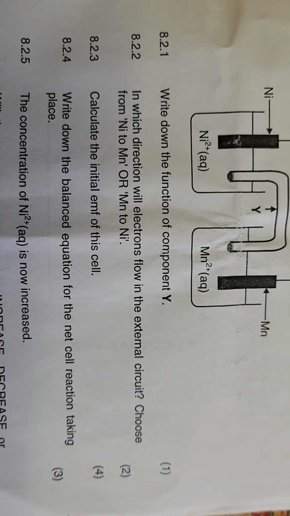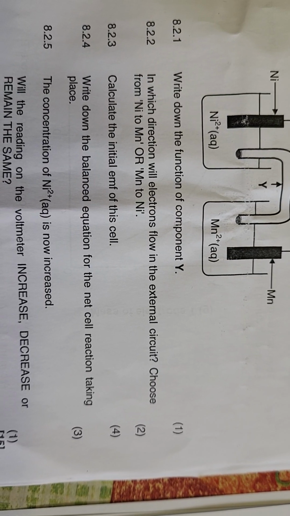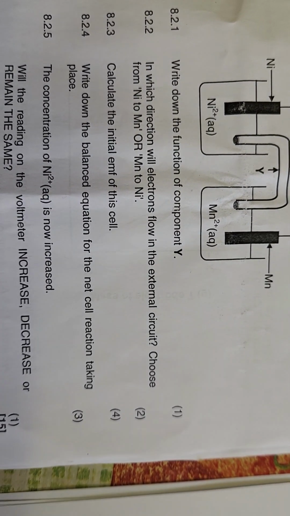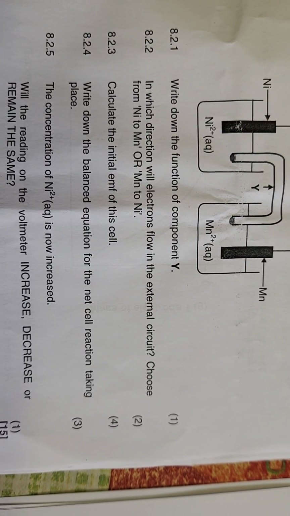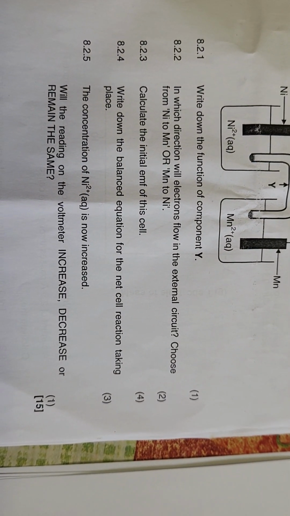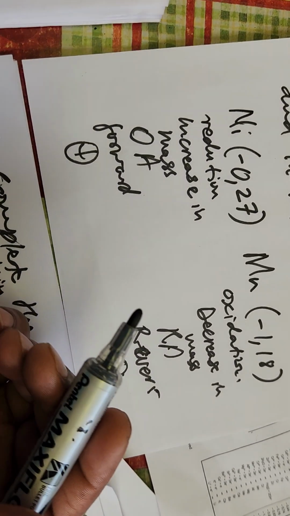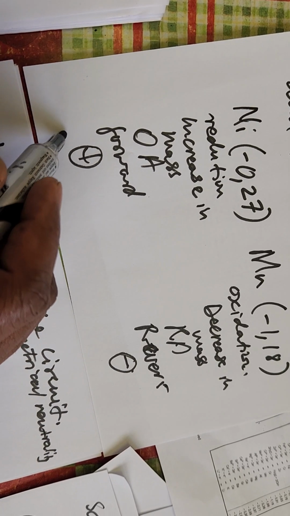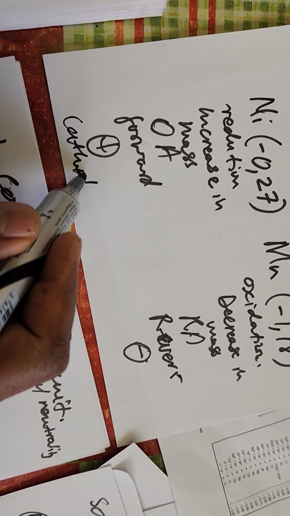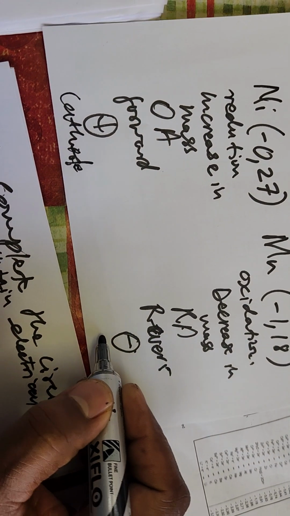Welcome back. Let's continue. Question 8.2. In which direction will electrons flow in the external circuit? Remember, electrons move from anode to cathode. Anode is where oxidation takes place, and cathode is where reduction takes place. According to our analysis, nickel is our cathode and Mn is the anode.